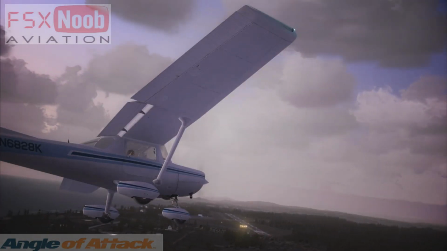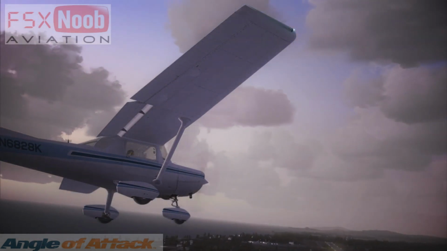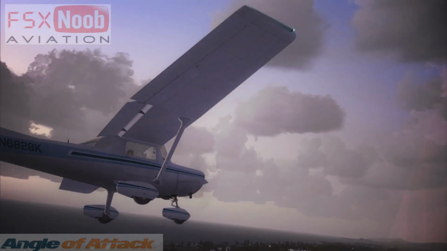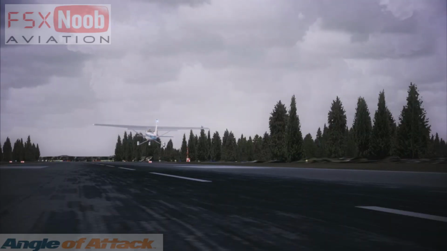Now, last episode we talked a bit about how a stable approach is essential to a good landing. Why, you ask? Well, if you're going too fast on the approach, you're really going to float in the flare, missing your touchdown point and just screwing up your overall flying mojo.